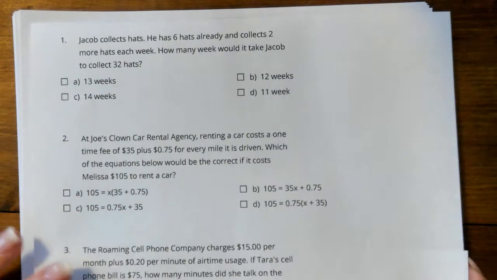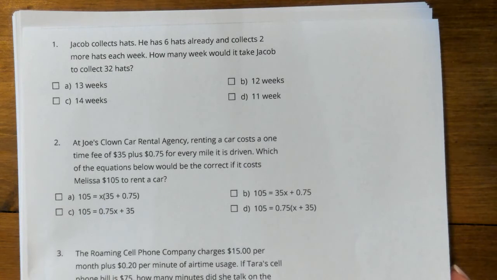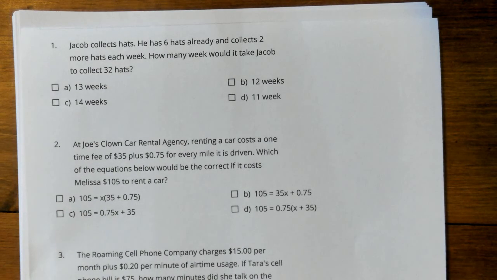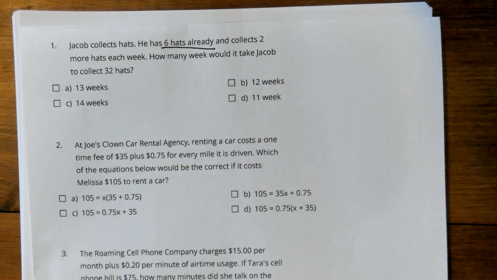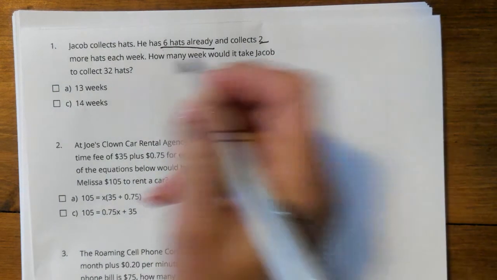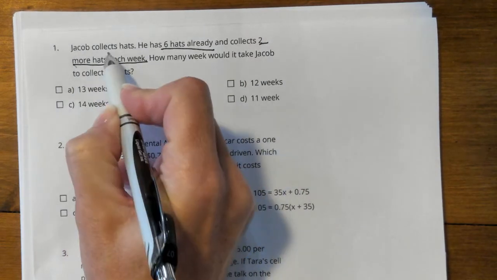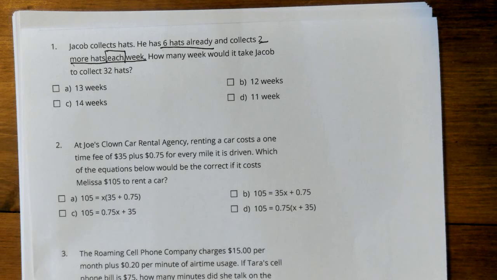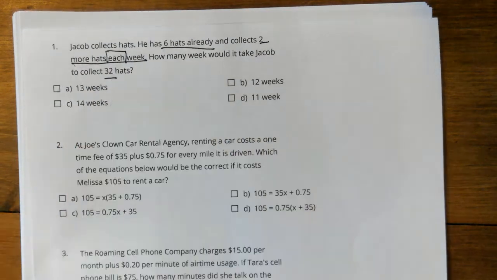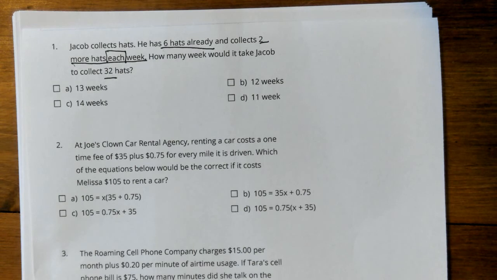So for number 1, and you will be copying the problem into your journal, okay? So it says that Jacob collects hats. He has 6 hats already, so 6 hats already. He collects 2 more hats each week, so 2 more each week. That word each is important. And it says how many weeks would it take Jacob to collect 32 hats? So 32 is going to be what we're solving for.